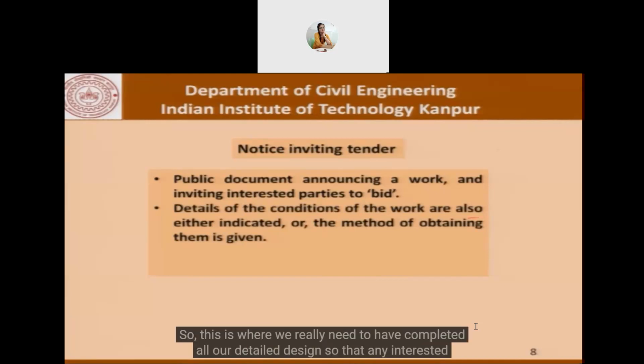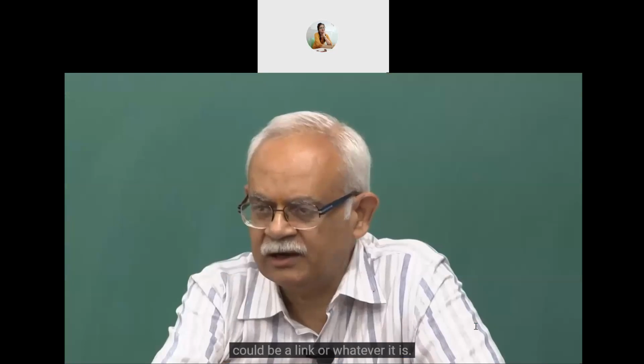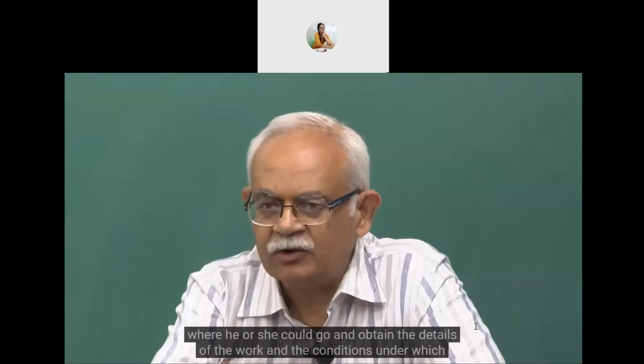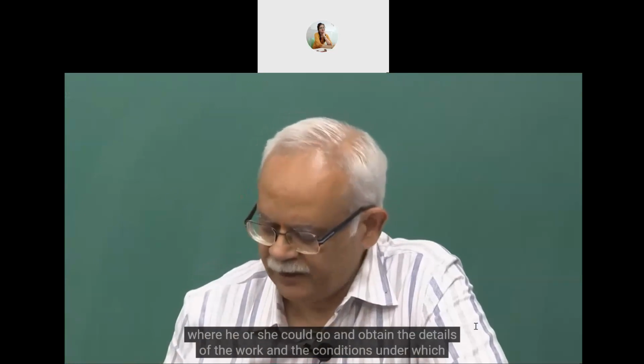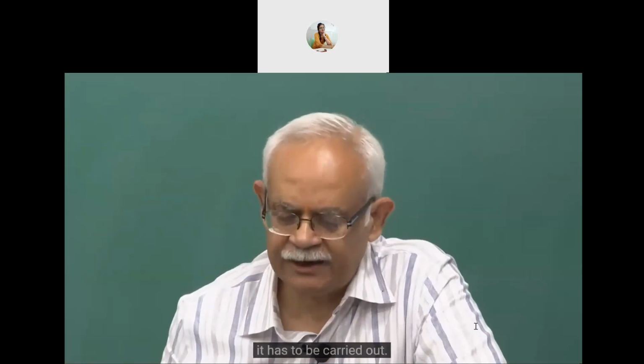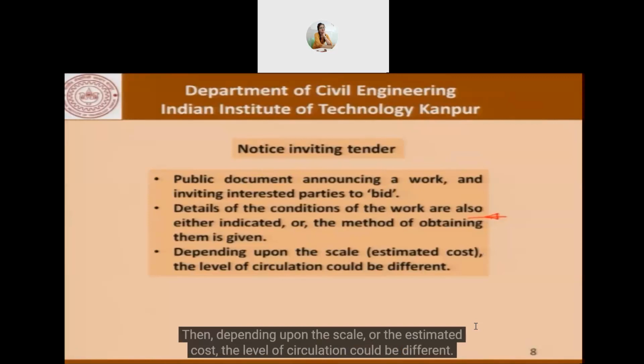So this is where we really need to have completed all our detailed design and everything, so that any interested bidder can either look at that document, or there is a place, it could be a website, it could be a link or whatever it is, he could go there and obtain the details of the work and the conditions under which it has to be carried out. Then, depending upon the scale or the estimated cost, the level of circulation could be different.